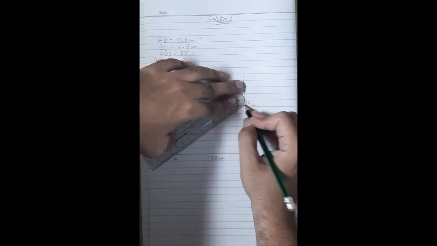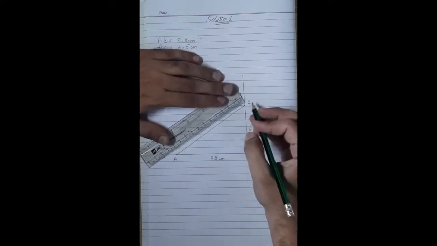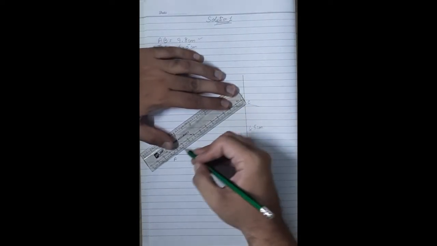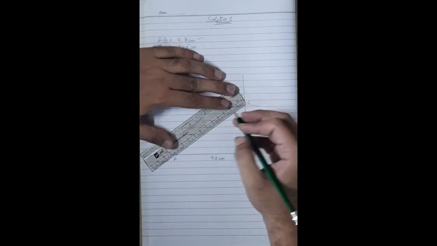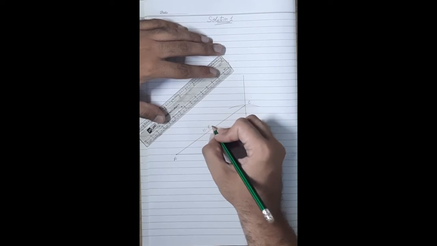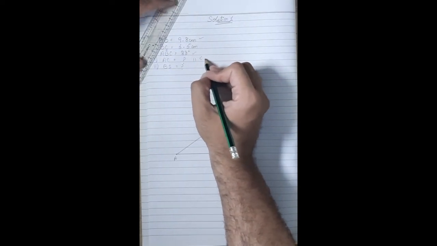After that, we will join this C and A to obtain our triangle. Now the first part was to measure AC. So we will place our scale here, and this is 11.5 centimeter. So we will write 11.5 centimeter, which is our first answer.